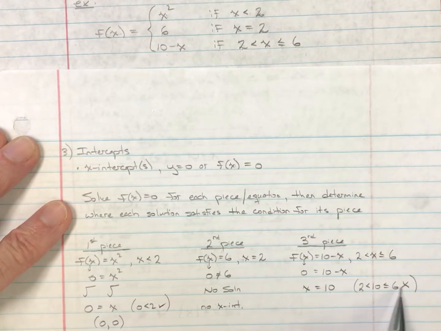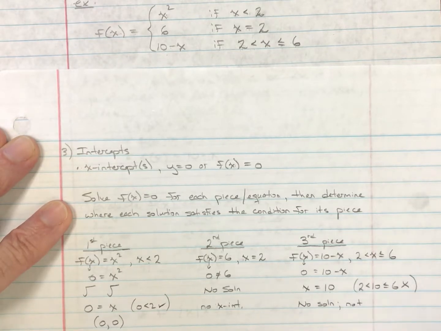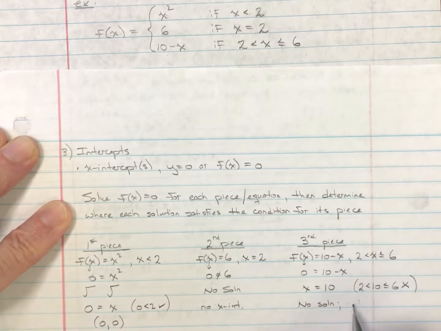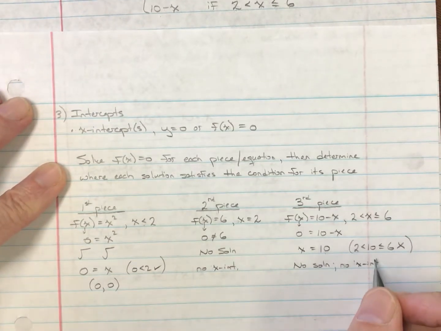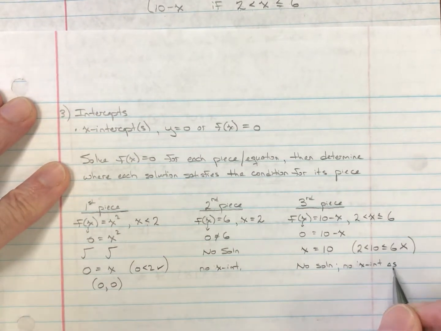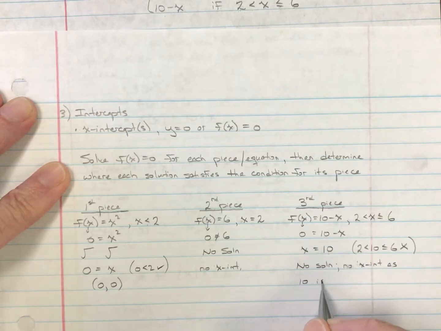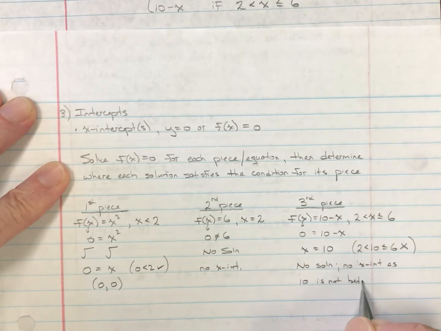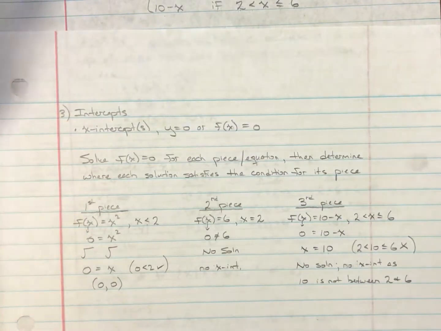It's outside of the function's domain, so we would say no solution, no x-intercept, as 10 is not between 2 and 6.